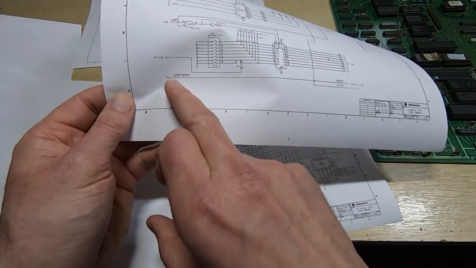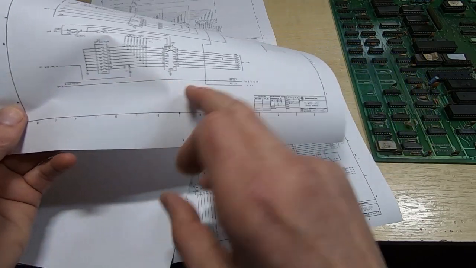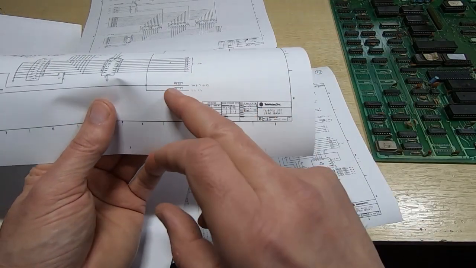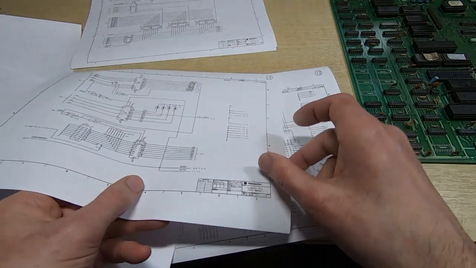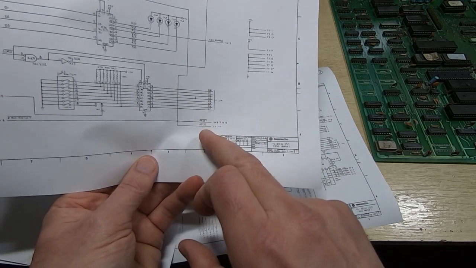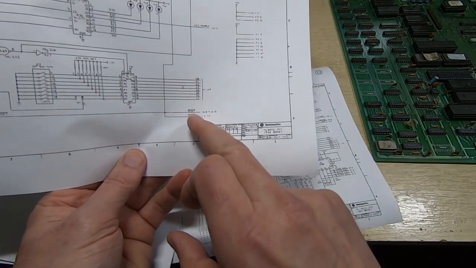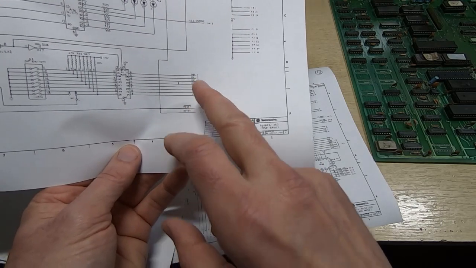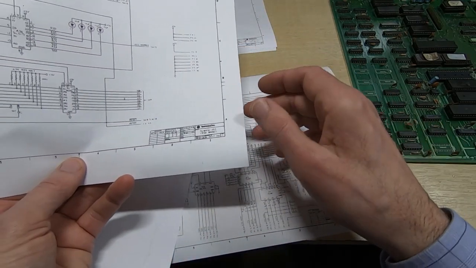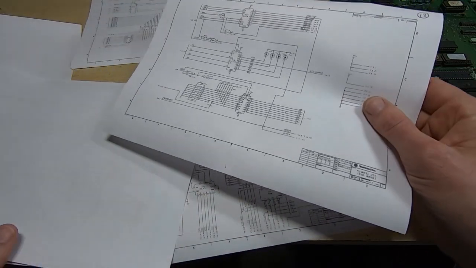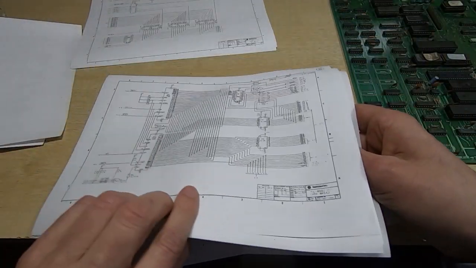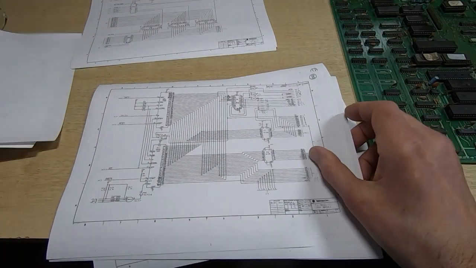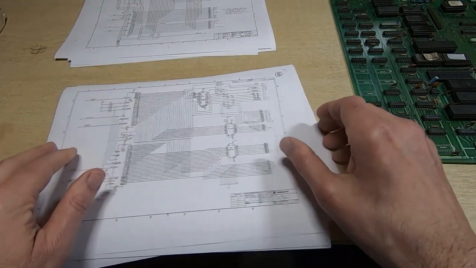So in other words, that Z80 reset morphs into just plain old reset. It can be very confusing, but don't confuse it with the reset that goes to the 6502. It's a completely different line. And like I said, the same thing is true of the address buses, the data buses, everything else. They're completely separate.